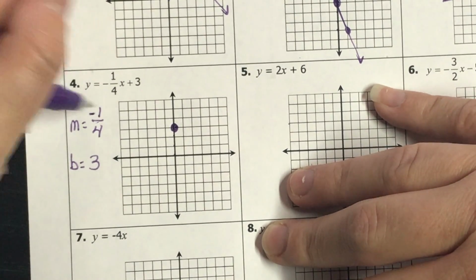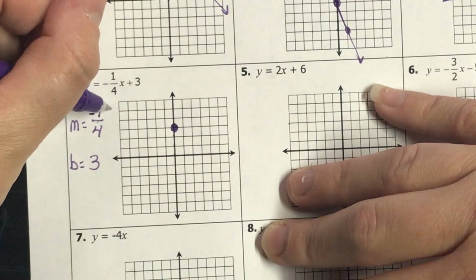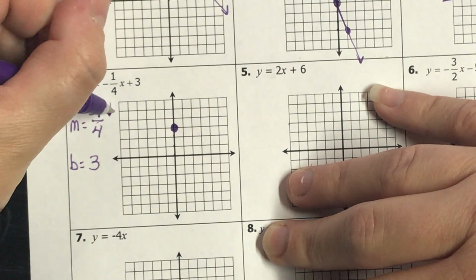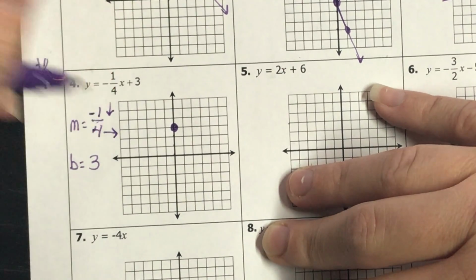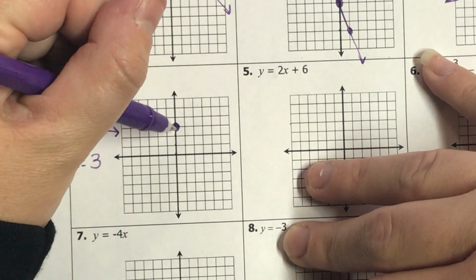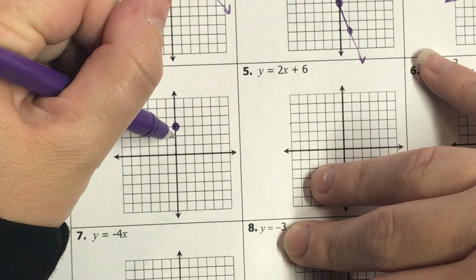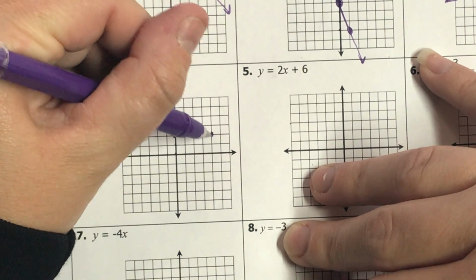So negative, it says rise over run. So we rise, we actually don't rise, we go down 1 because it's negative. This is a positive number, so we go to the right 4. So you go down 1, right 4. 1, 2, 3, 4.